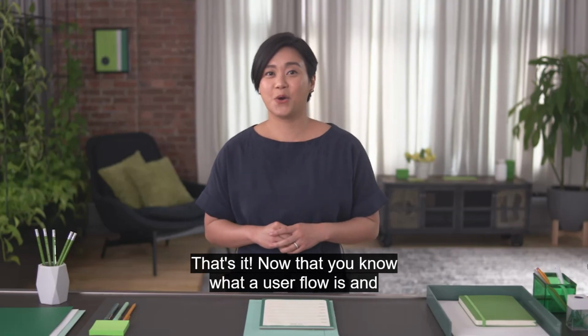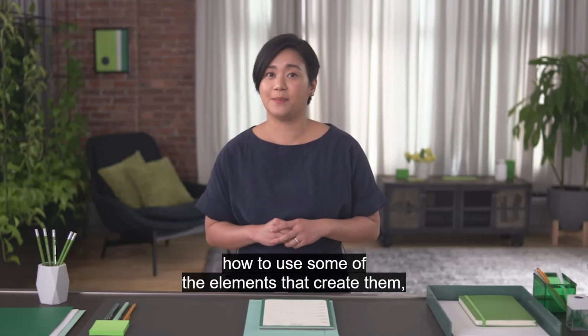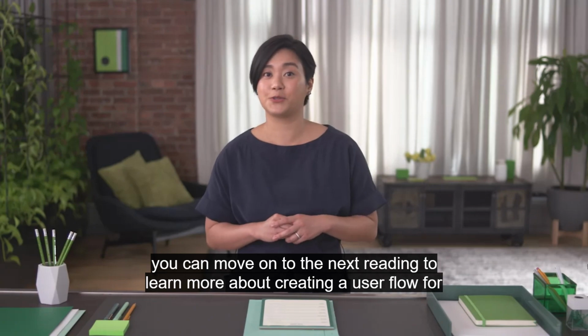That's it. Now that you know what a user flow is and how to use some of the elements that create them, you can move on to the next reading to learn more about creating a user flow for your own project.